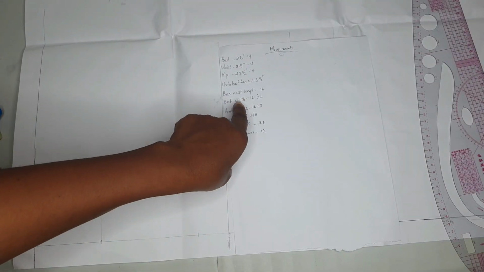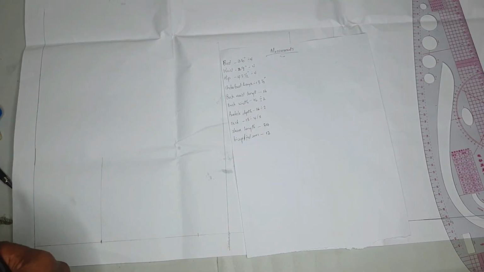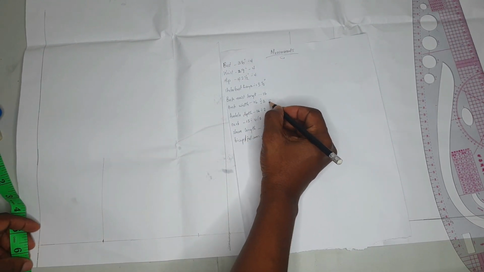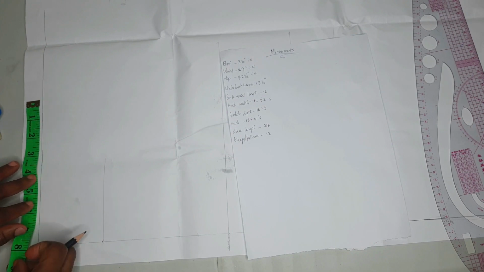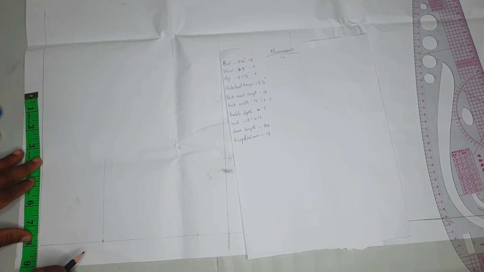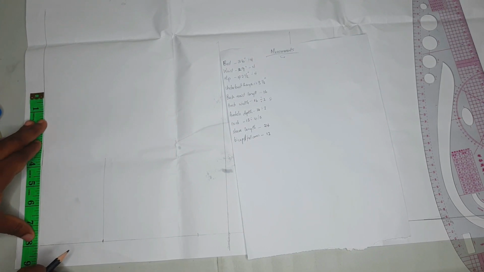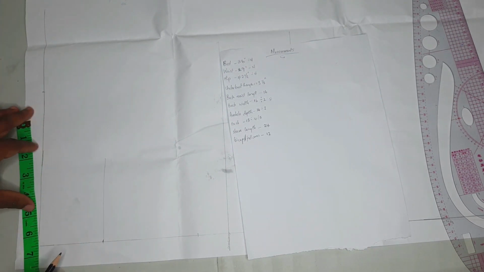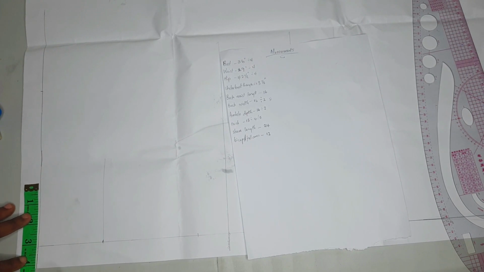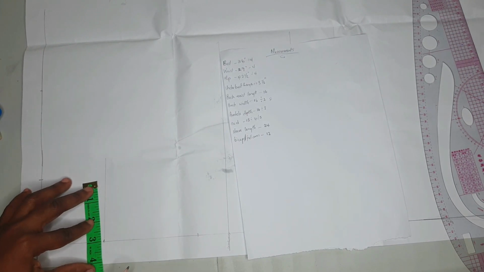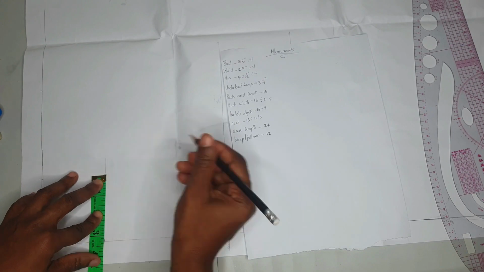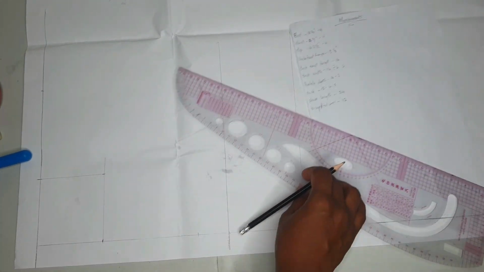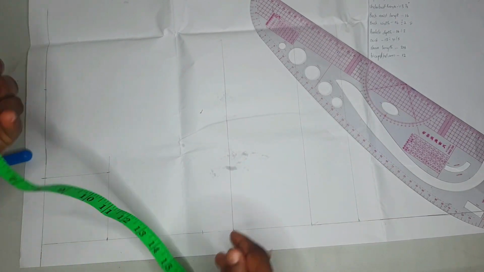Next, I started inputting my horizontal measurements, my curves and my lines to create my basic bodice block pattern. So I started with my back width. My back width is 16 inches divided by 2. That is 8 inches. I marked that out. Then I went ahead to mark up my neck width. That is the same measurement as the vertical measurement. That's 1/4 inches, and I connected the 2 points.